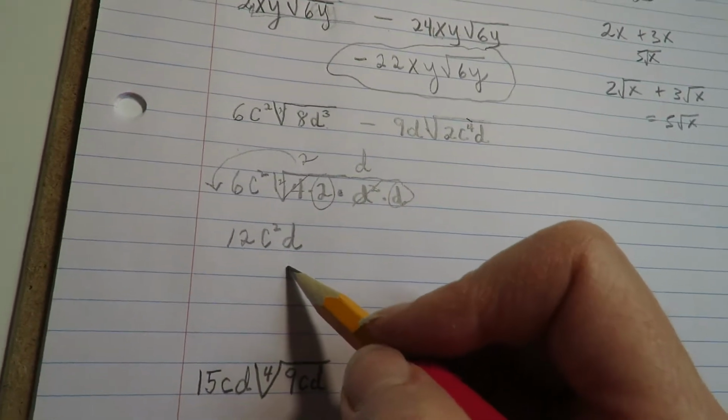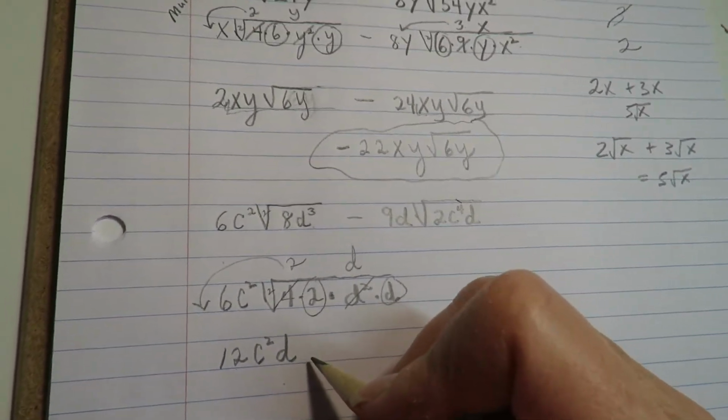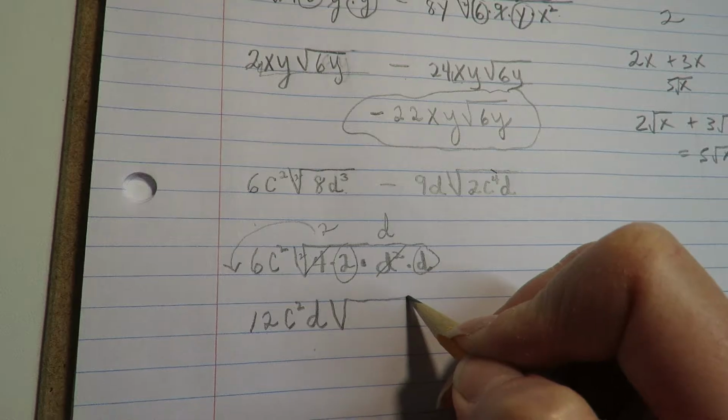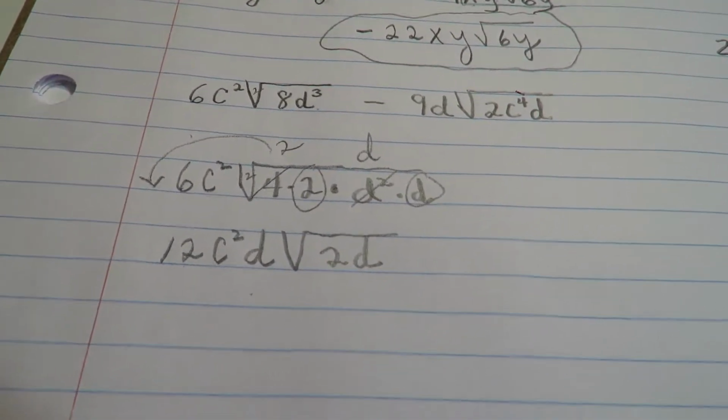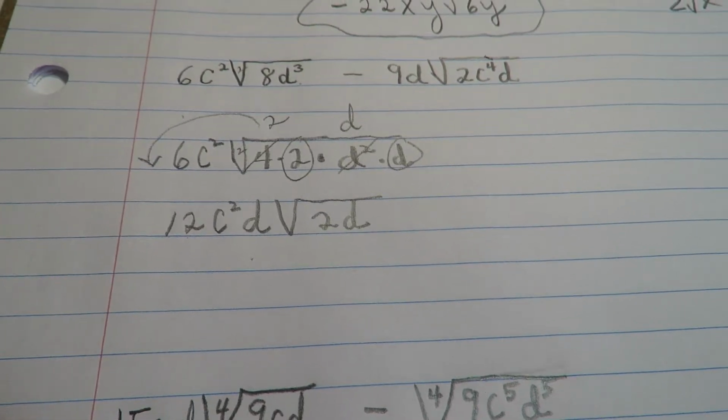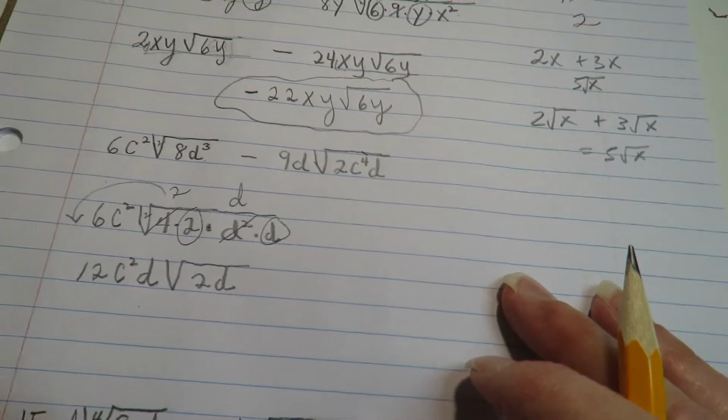You have a c squared and a d. Put it in alphabetical order. And then what's left under is a 2d. Okay, that's totally simplified. Let's take a look at the second part now.